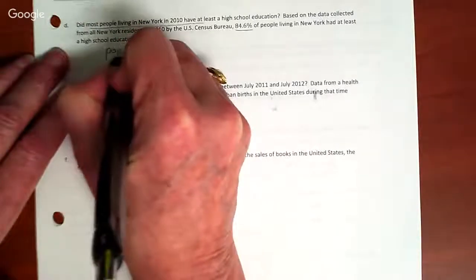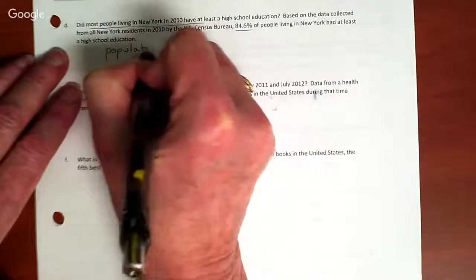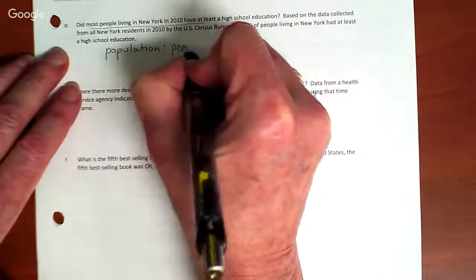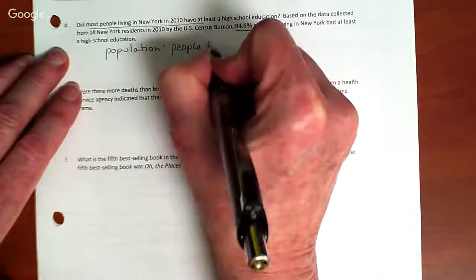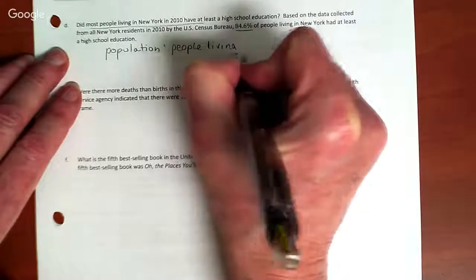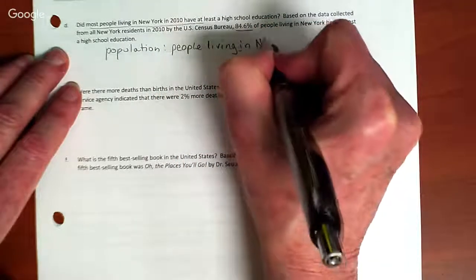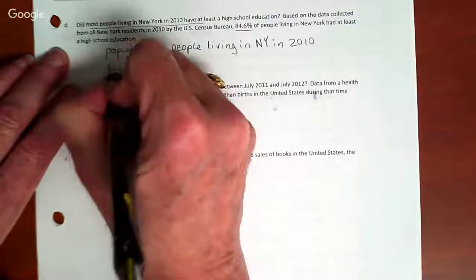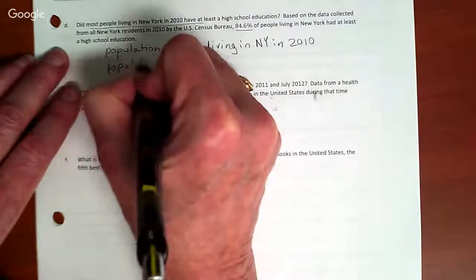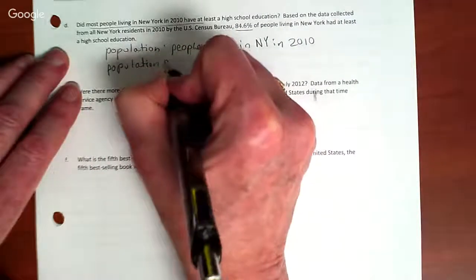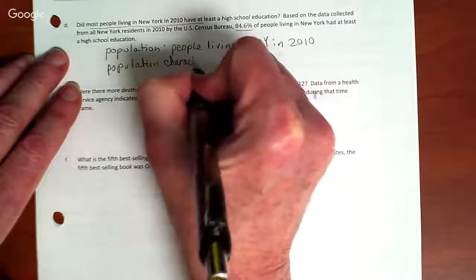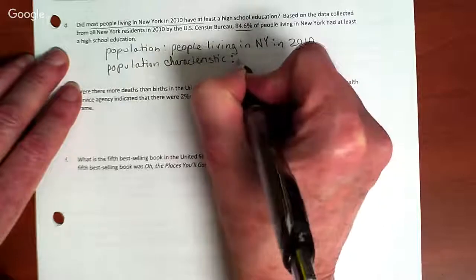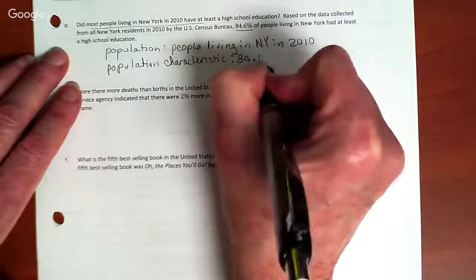Population, people living in New York in 2010. Population characteristic, 84.6.